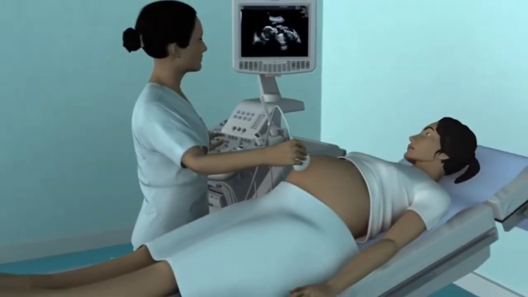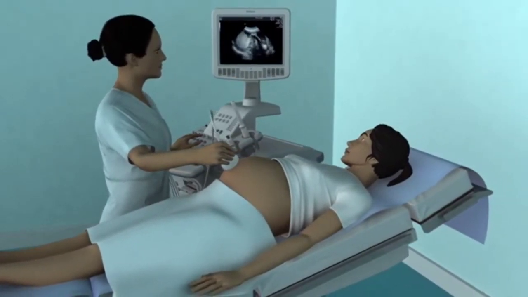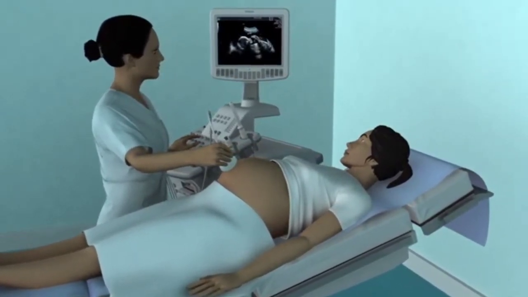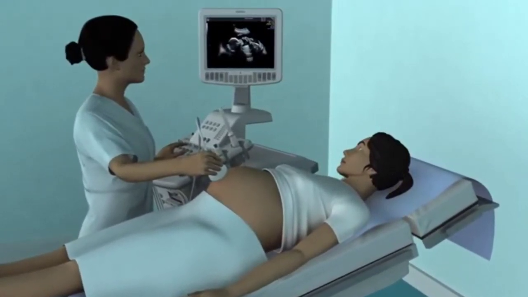Ultrasound imaging uses sound waves to create images of the human body. It is commonly used to visualize fetuses in the womb during pregnancy. This is called obstetric ultrasound.